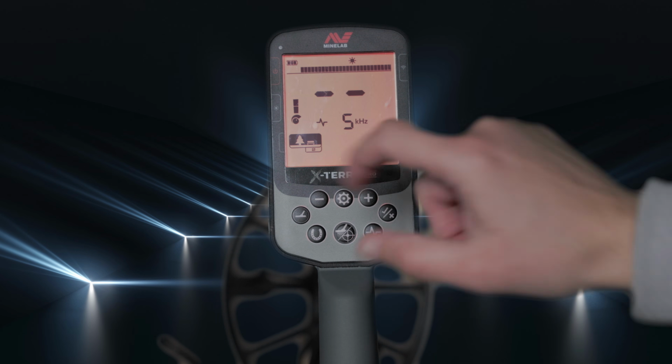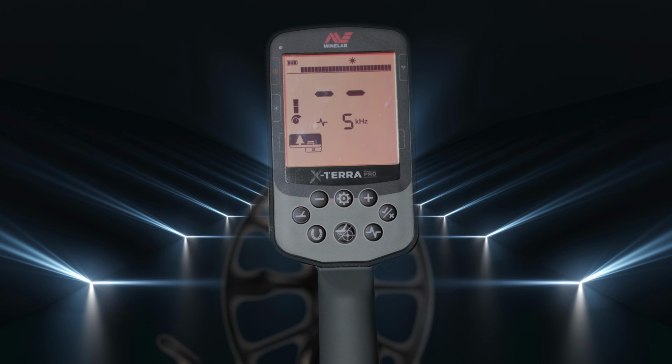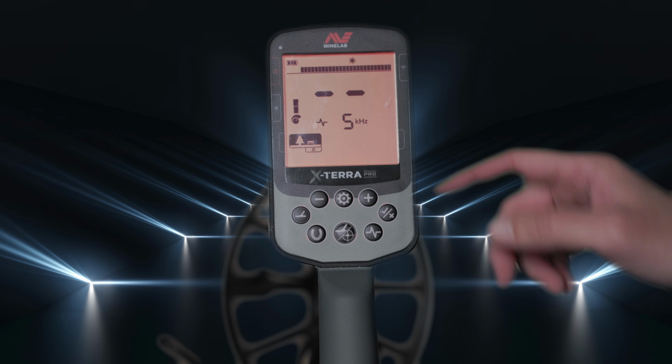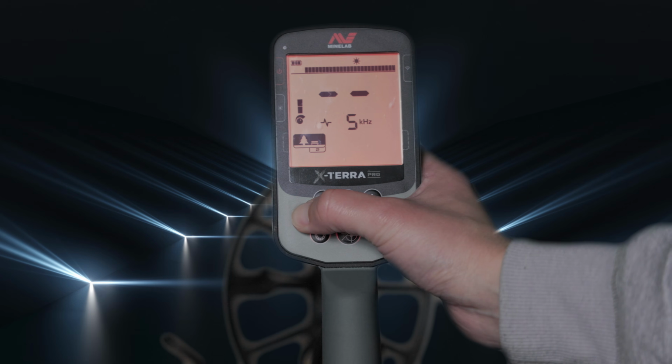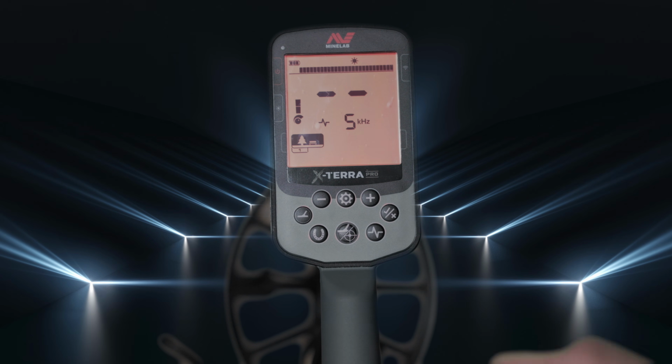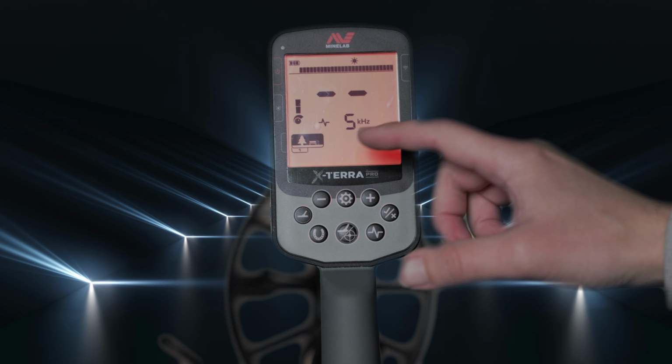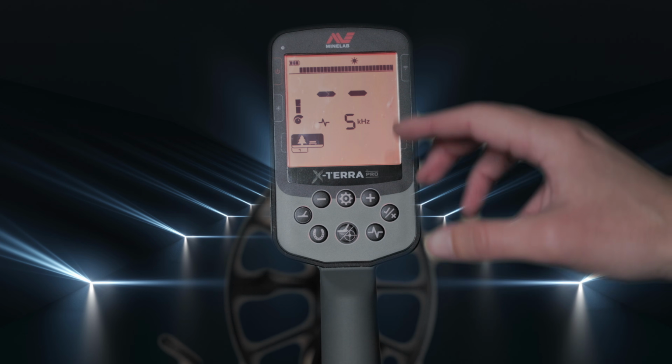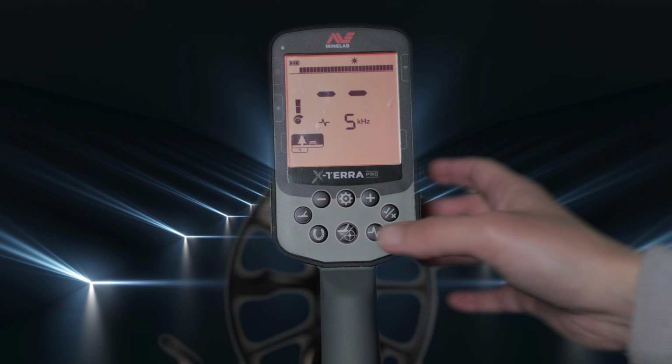So for example, they recommend Park 1 for general hunting and coins and larger jewelry. If you're in a trashy kind of area, your public parks, that kind of thing, then you're going to keep it on your Park 1 mode. Now, bear in mind, it's preset modes, it uses set frequencies and set recovery speed.